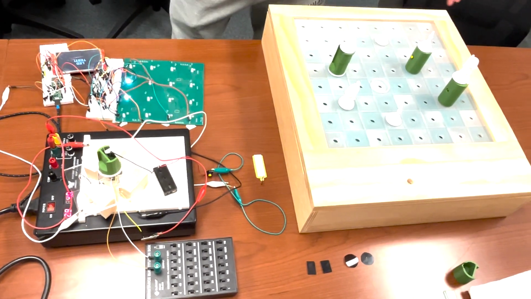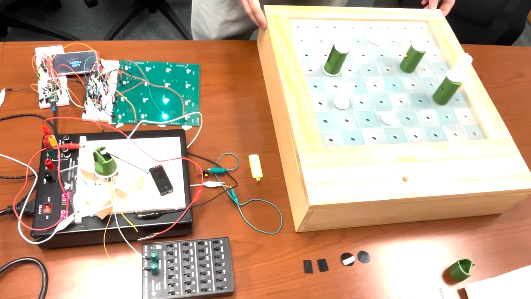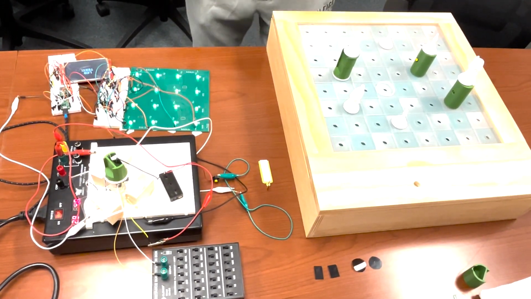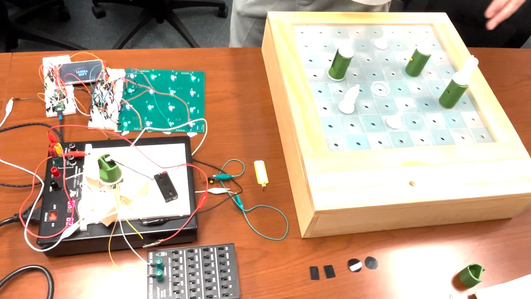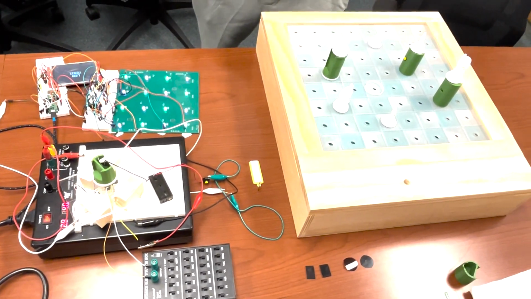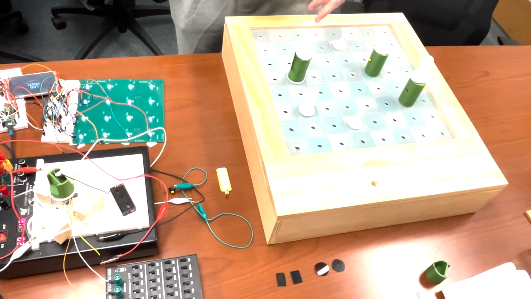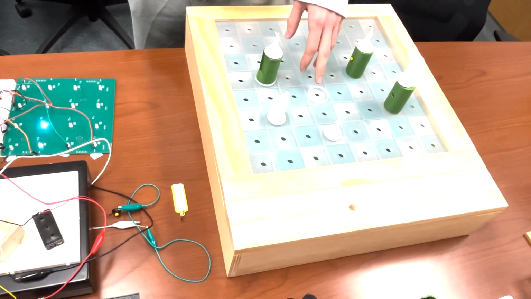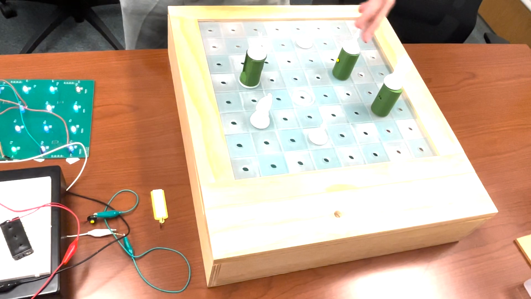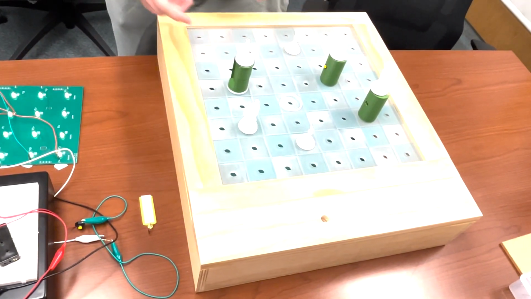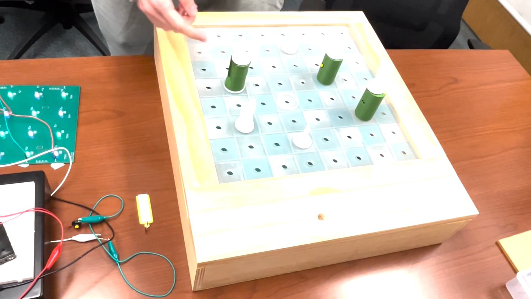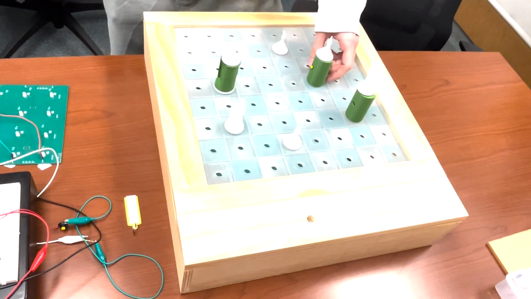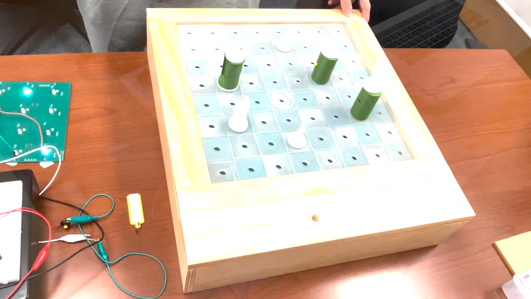Okay, so here we have our final project box. This is the final housing for all of the parts. On top here, we have some of the pieces, the bases, just to show a visual representation of how this will look. We have these rings that will be glued down onto each square to contain the base that the piece will be sitting on. And then the base is housing the illumination system that contains the IR LED.